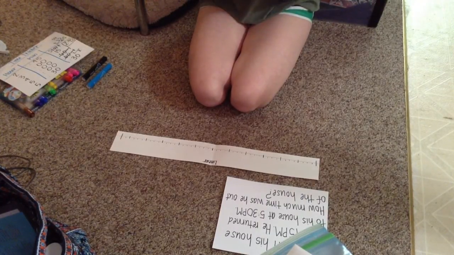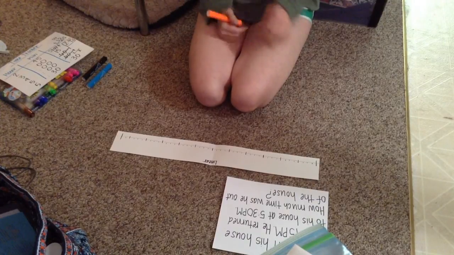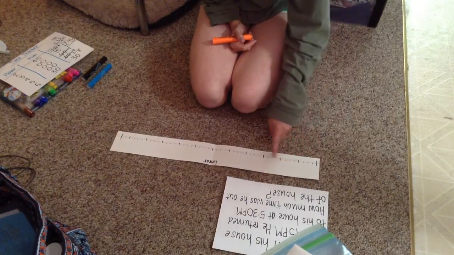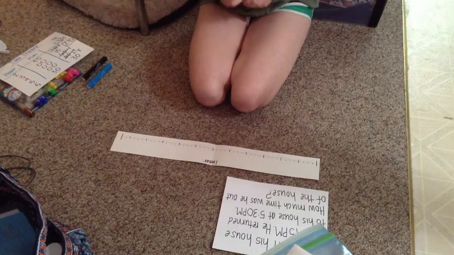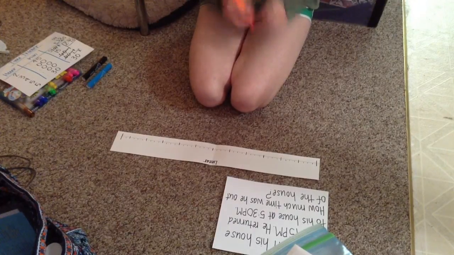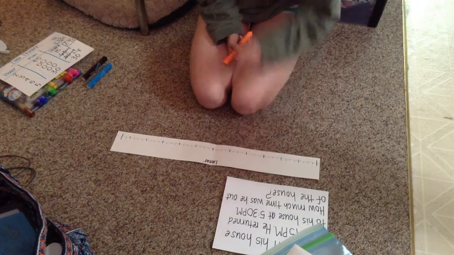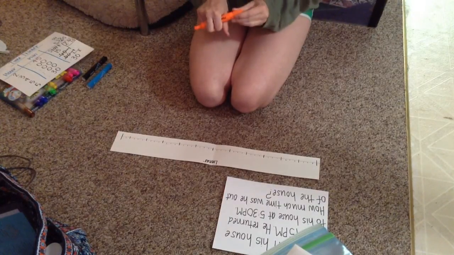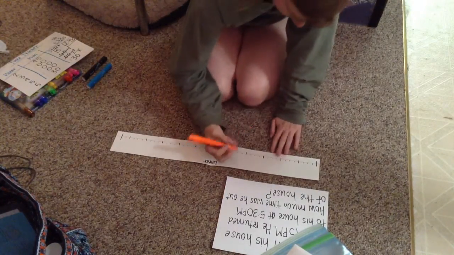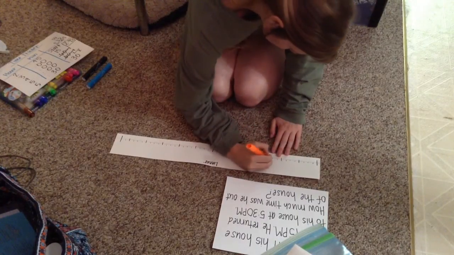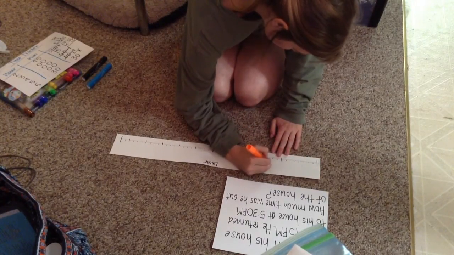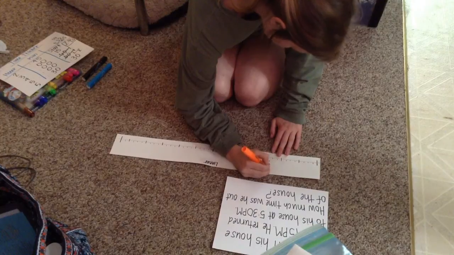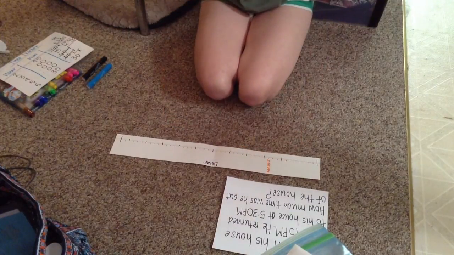So our start time is going to be 2:45 p.m. Now each black tick mark equals another hour. And each of the little tick marks in between is by 15-minute increments. So I'm going to say right here 2:45, and we want to get to 5:30.